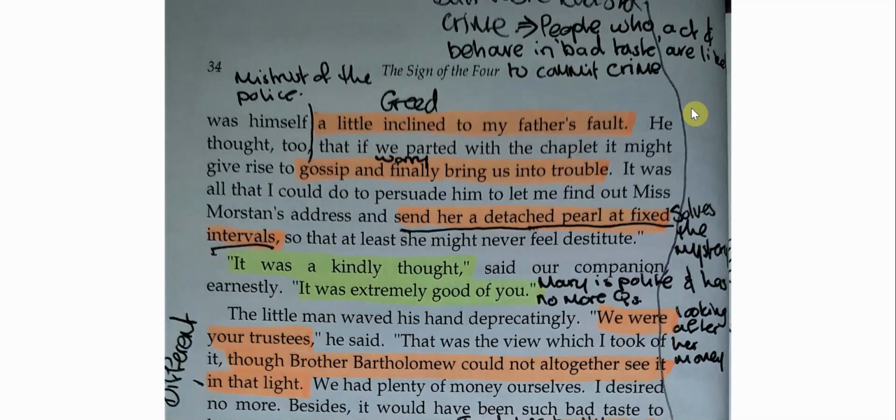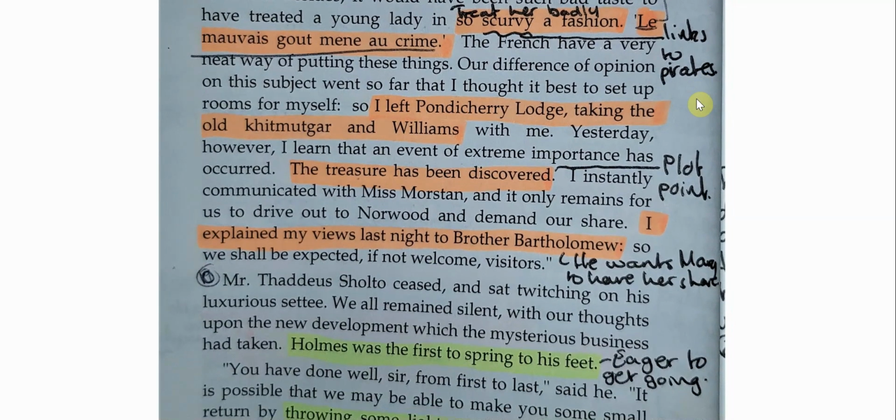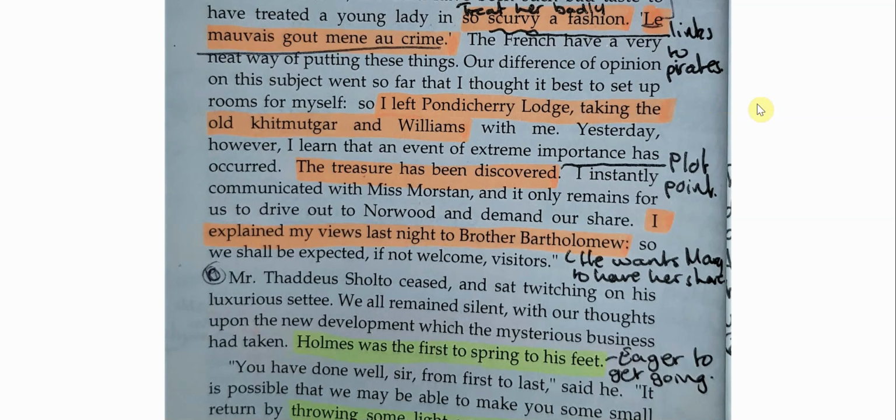So again, this shows a lot, I think, about Thaddeus Sholto's opinion and attitude towards the treasure and the distribution of this treasure. You know, he doesn't want to behave in bad taste by keeping it all, because he believes that would be a crime.